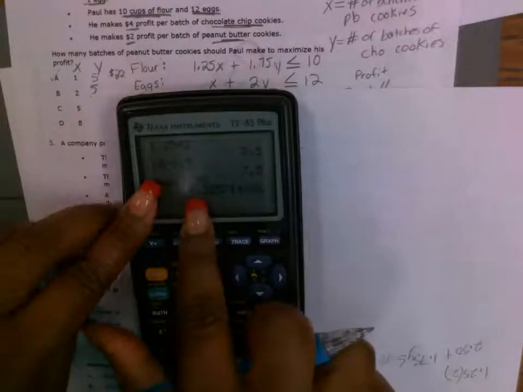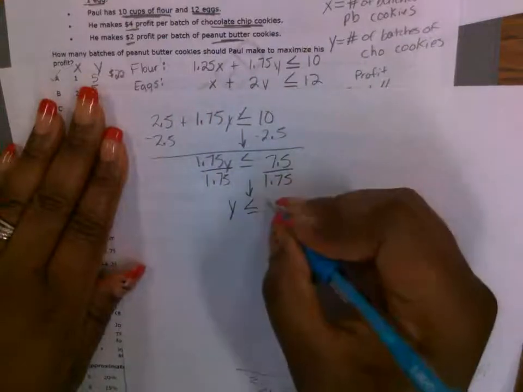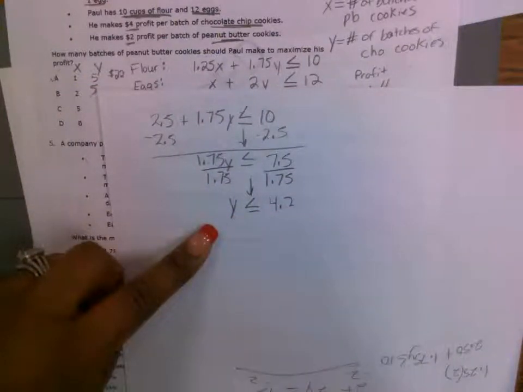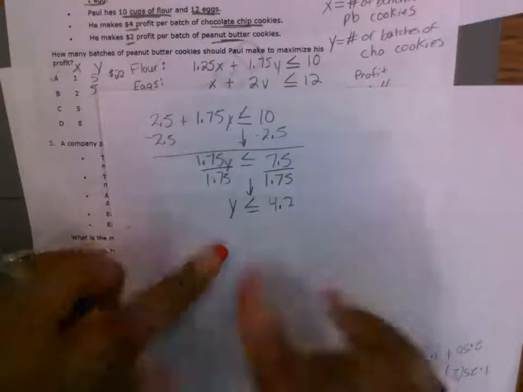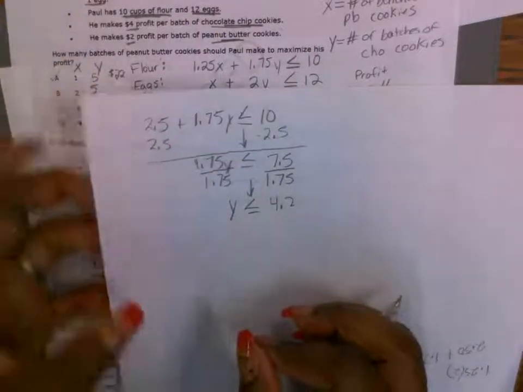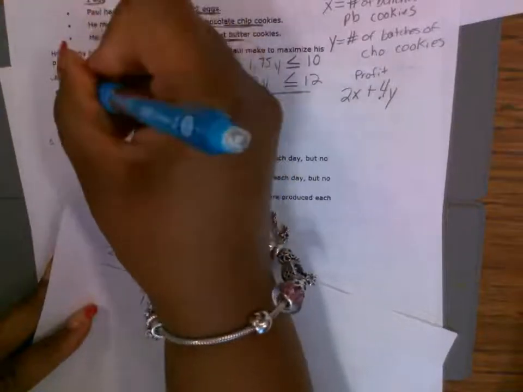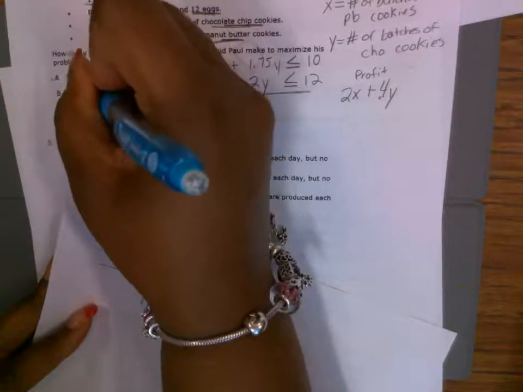But this is 4.2 and some change. So this is 4.2. You can't have part of a batch. So we're just going to use 4. So that's why this is going to be 4. It didn't look right when I did it.